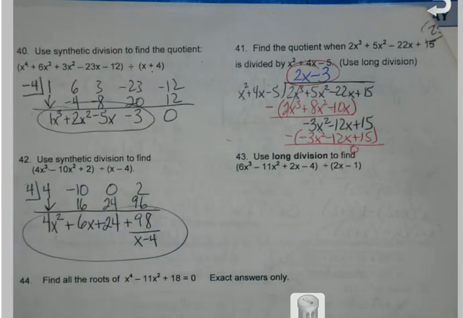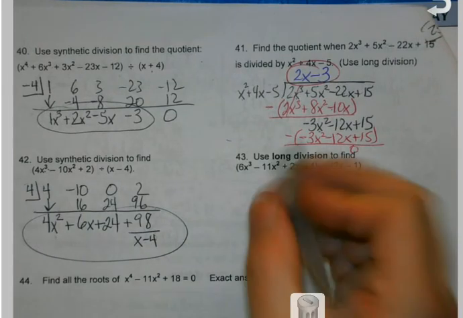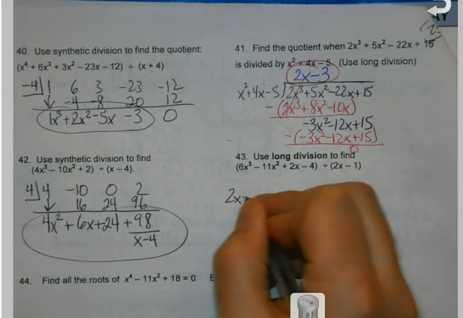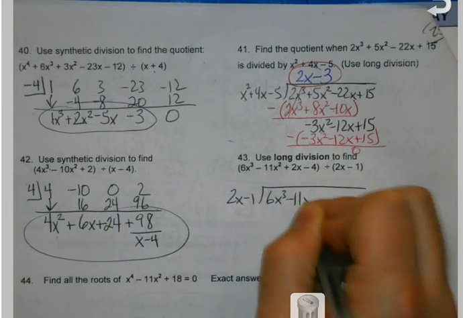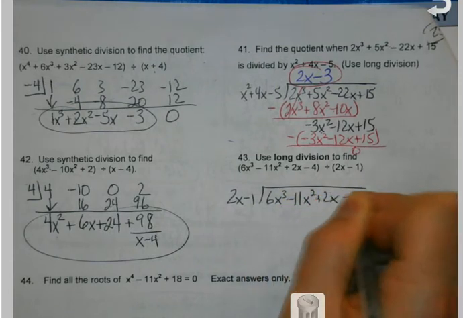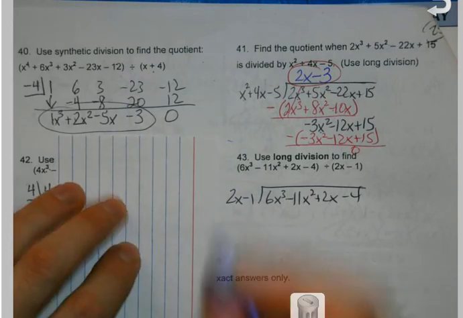Now, am I always going to get no remainder? No. You got to watch out for this stuff. So one more here. Long division. Same way as we just did the one up above, same steps. We'll get our little scratch work here going again.